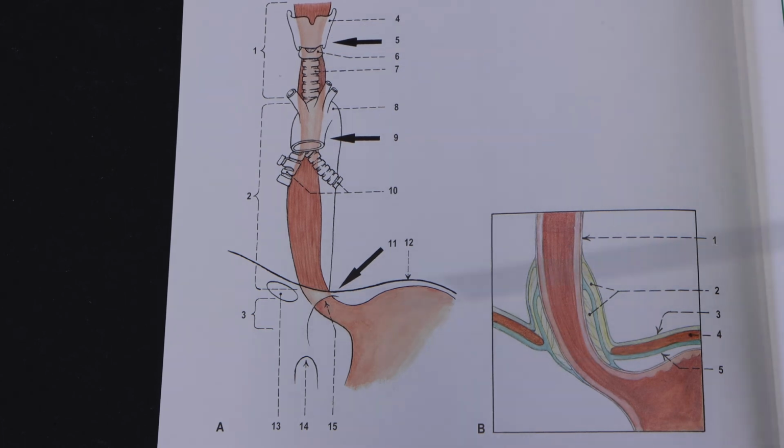The length of the esophagus is approximately 25 centimeters on average, and as we mentioned, the diameter of the esophagus is 1.5 centimeters. In the case of swallowing and the passage of food, it can become 2 times bigger than 1.5 centimeters.